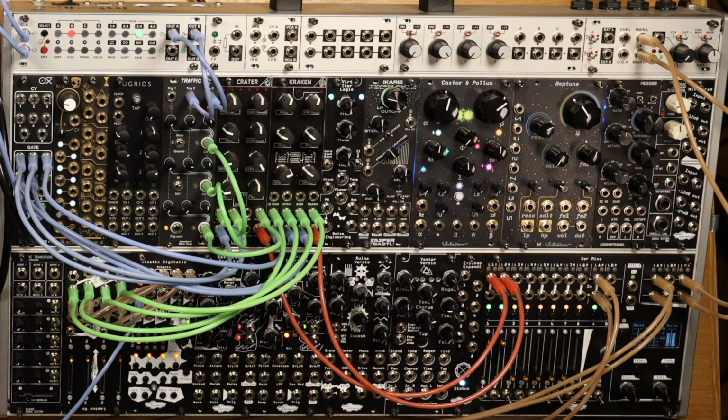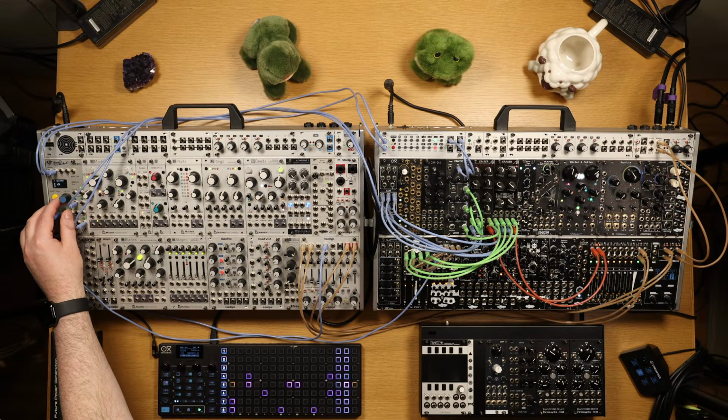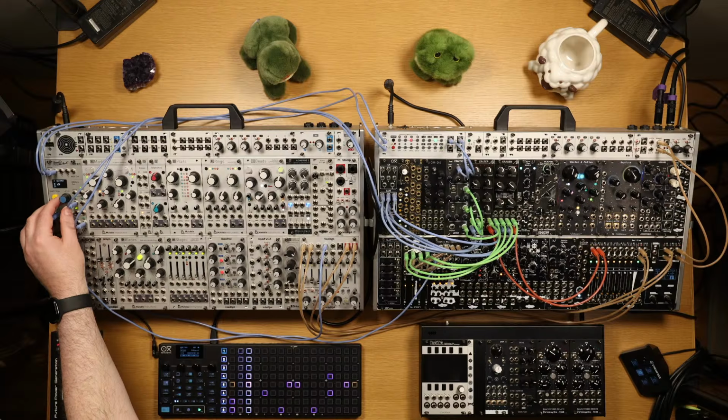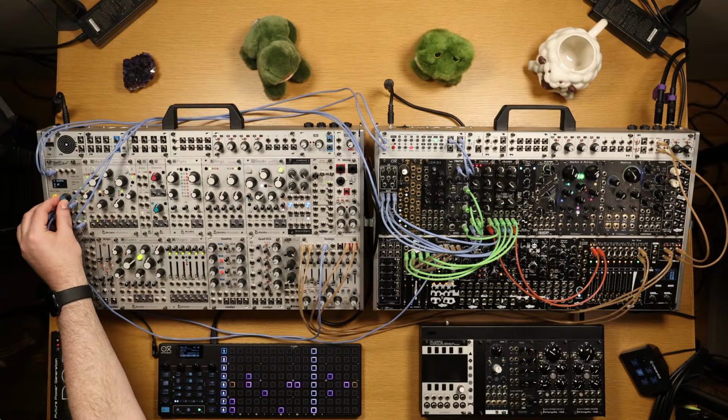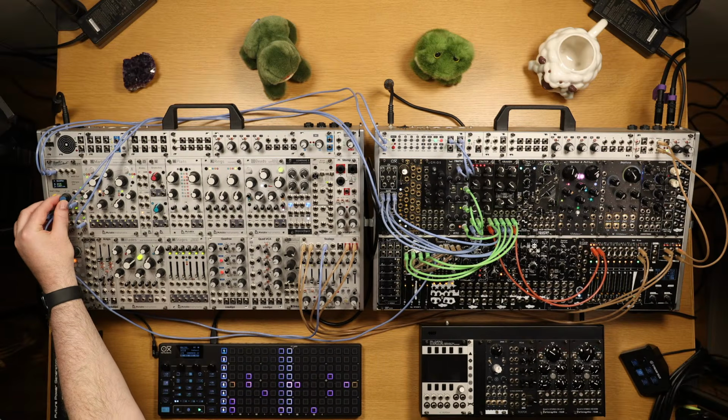So let me, on Pam, getting Mimetic to be right on the beat is kind of annoying because reset and trigger happen at the same time. But I'm going to use my 3rd output. Is there like a start? Where is it? No, I guess it's all the way at the end. Yeah, there we go.